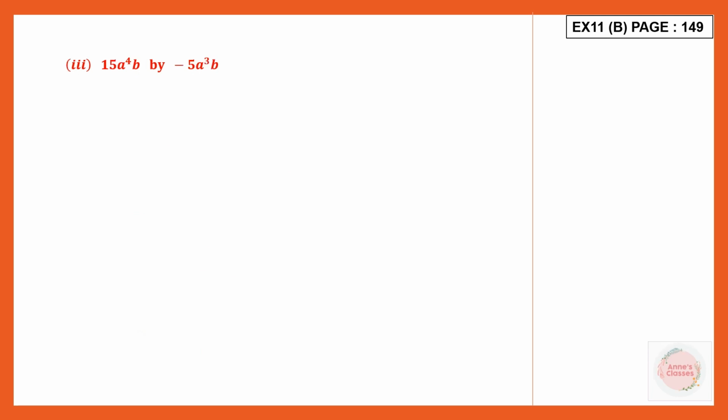Question 3. 15 a to the power of 4b divided by minus 5a cubed b. So again we take only the numerical coefficient first, so that is plus 15 and minus 5, into a to the power of 4b divided by a to the power of 3b. So now let's work on the numbers.